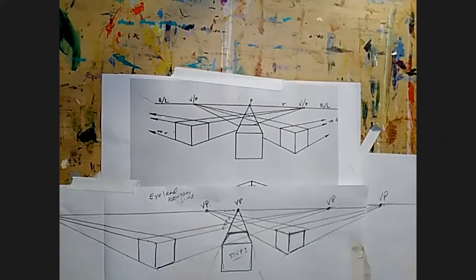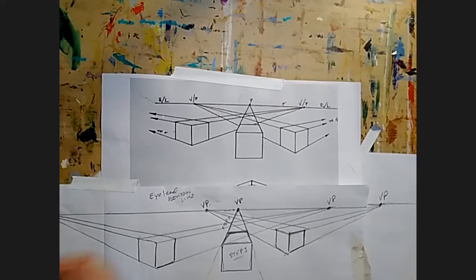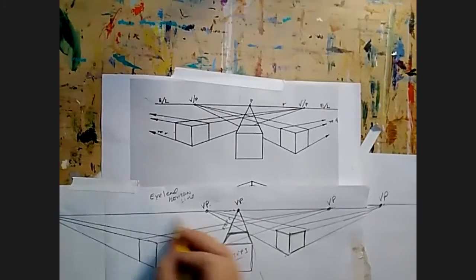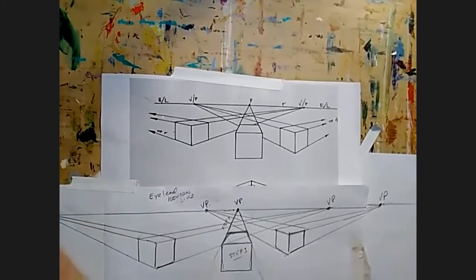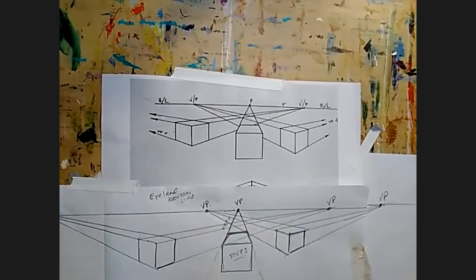Right? Yeah, guys, great. The key is the vanishing points can't be random, right? You can't randomly place them. You have to put them at eye level. So the first thing you have to do is locate where your eye level is.